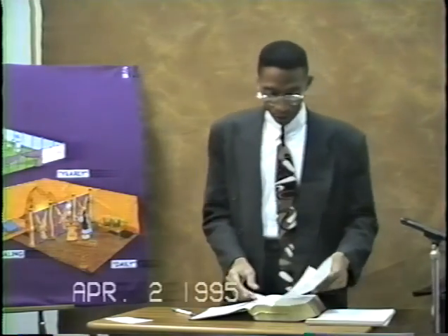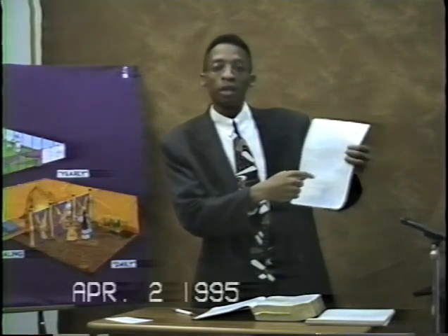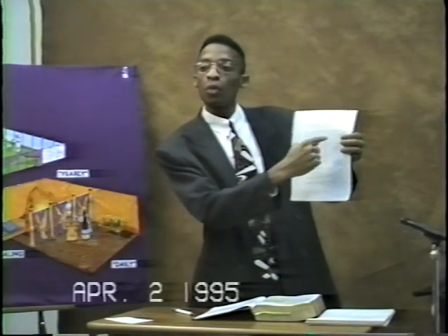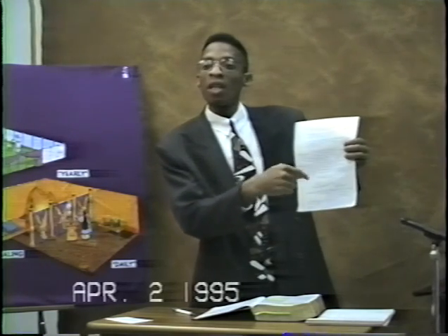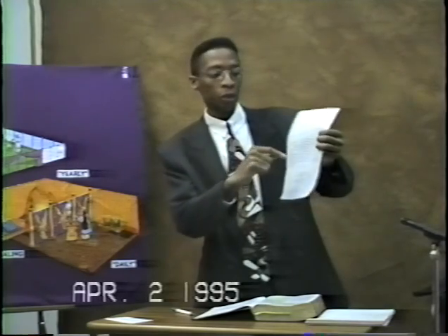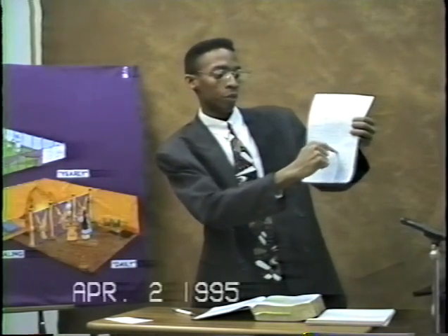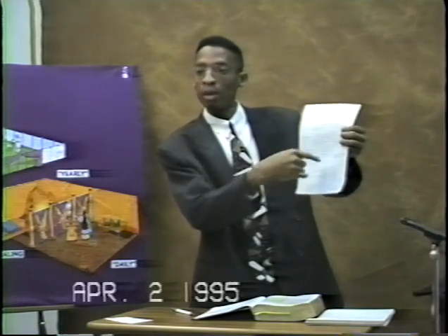But as you'll notice, as I pointed out on this paper, in verses 15 and 16, he gives the dimensions of the city. He tells us that the city is laid out as a square, foursquare. The perimeter of the city is 12,000 furlongs. That means that if you start from this point right here and just go all the way around, you will have covered 12,000 furlongs by the time you walk around.